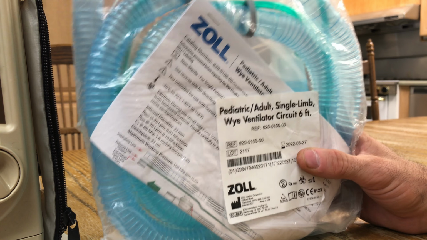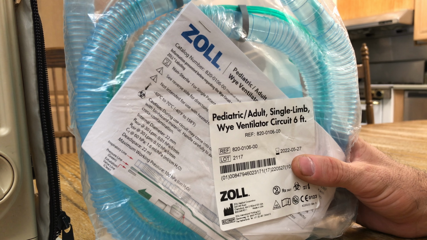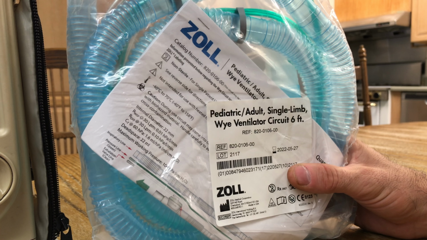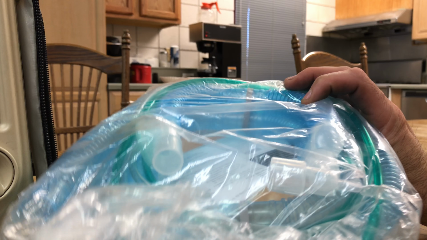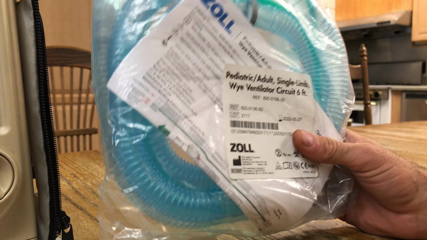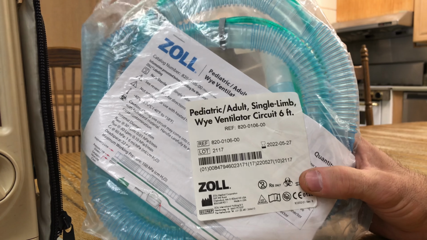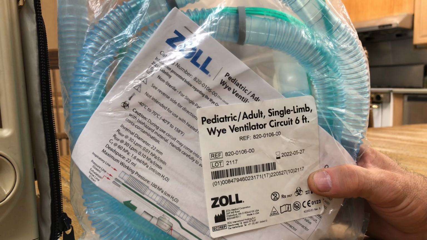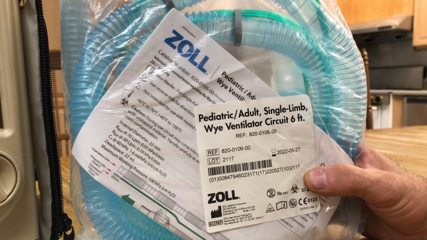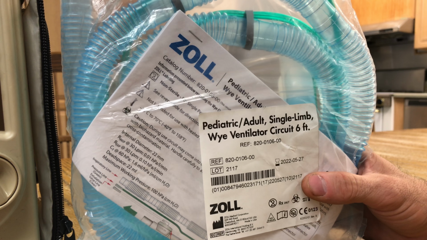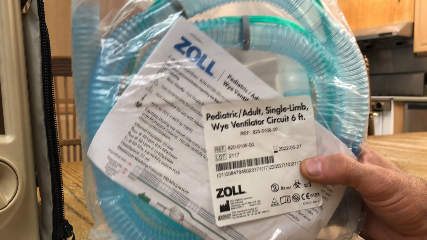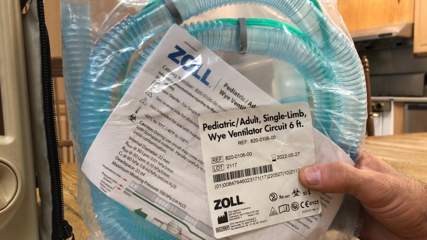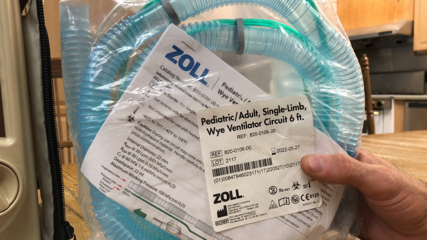In order for that, the child has to weigh 44 pounds or above. If they're below 44 pounds, you cannot use this circuit on them. There's too much dead space in this, and according to the ZOLL, that's not allowed if they're smaller than this. There's a neonate circuit, which we do not have. So if you have an infant, you're going to want to use their ventilator, not ours. If you're in a position where they don't have one and you need one, you're going to have to use our regular bag. You're not going to be able to use the ventilator for that kid.